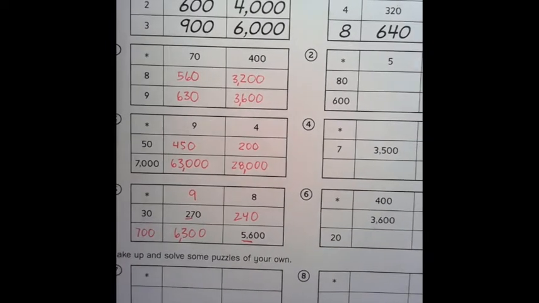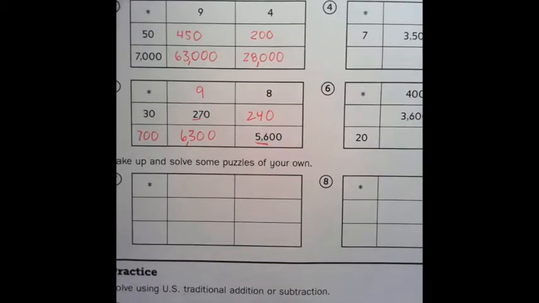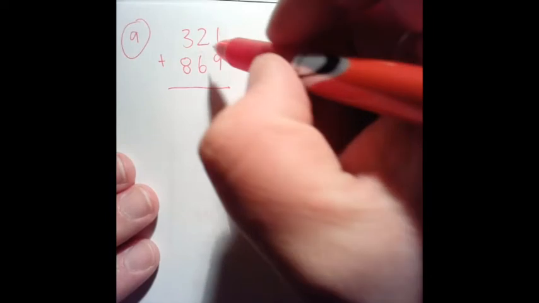So let's look at our review now. Our practice is adding and subtracting. I'm going to do that on another piece of paper. I'm going to do 9 and 10 with you, and I'll have you do 11 and 12 on your own. So 9 was 321 plus 869. 9 plus 1 is 10, carry the 1, 6, 7, 8, 9.